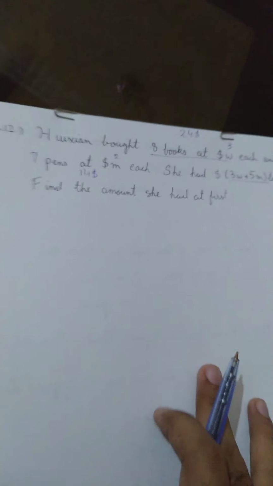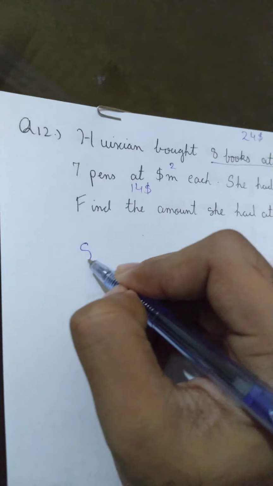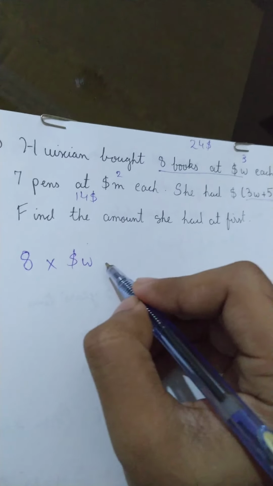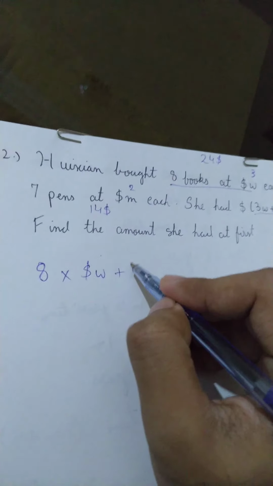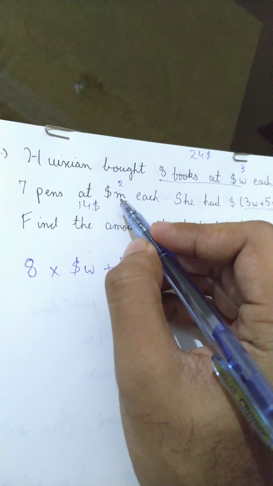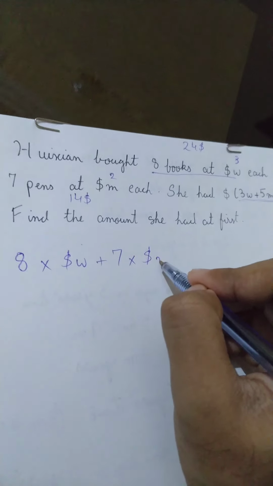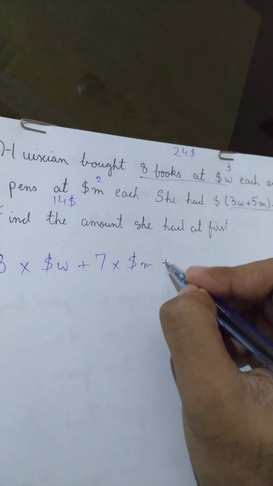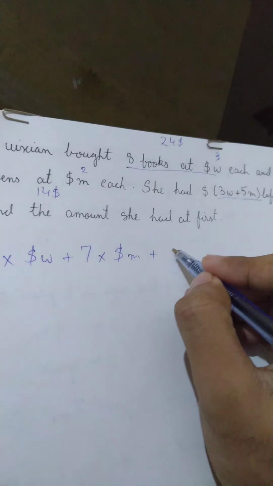So let's start: 8 books multiplied by $W plus 7 pens at $M each. This is how I'll find the money she spent, and I will add the amount which was left.